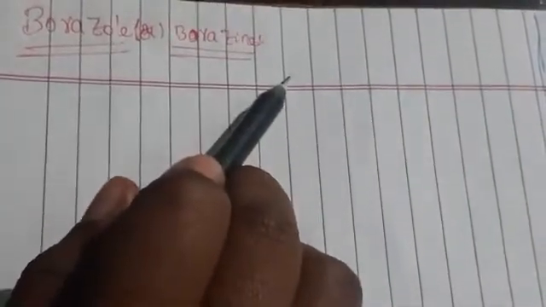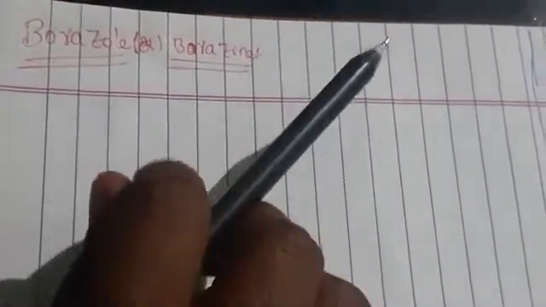So borazole is also known as inorganic benzene, we can say.